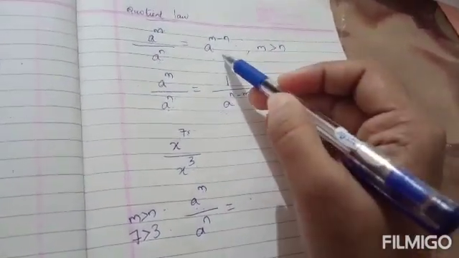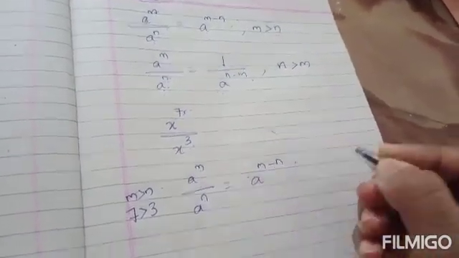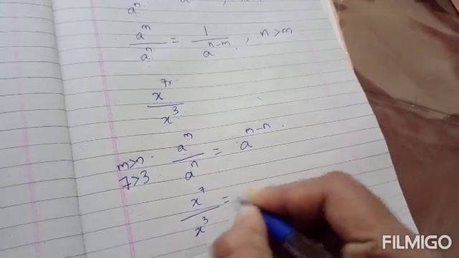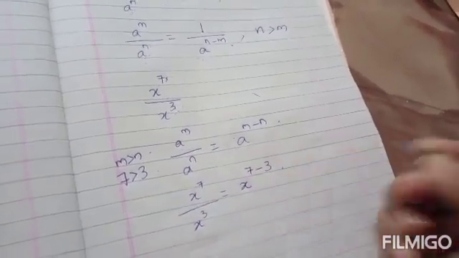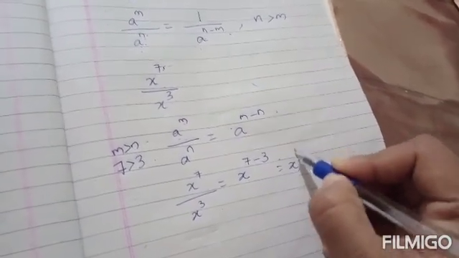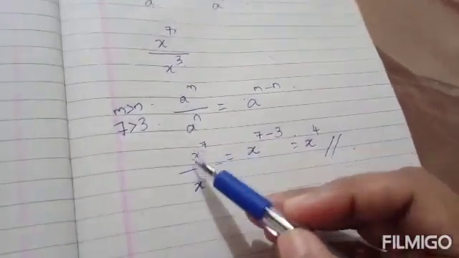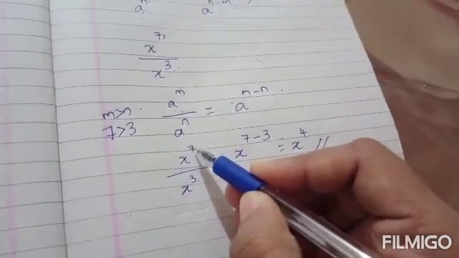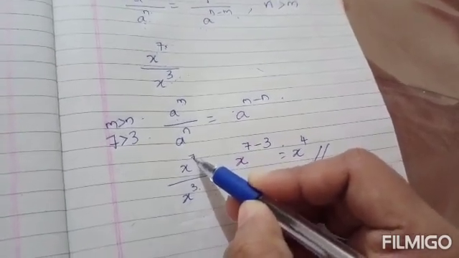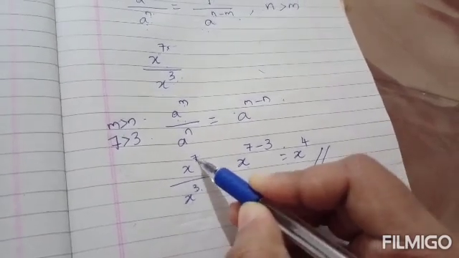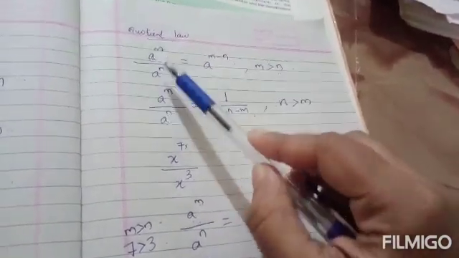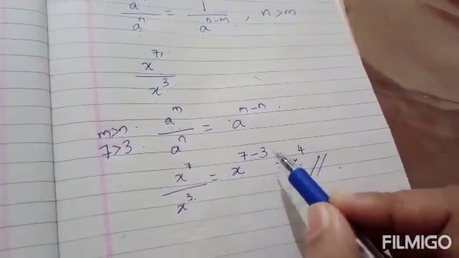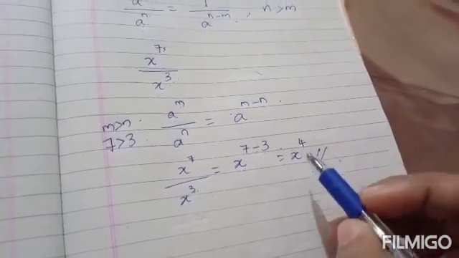So first one we are using a raised to m minus n. So what will be x raised to 7 by x raised to 3? x raised to 7 by x raised to 3 will be equal to x raised to 7 minus 3. So what you will get, x raised to 4. So this is the answer. Here 7 is greater than 3, or m is greater than n. In place of m it is 7, in place of n it is 3. So 7 is greater than 3, so you have to use a raised to m by a raised to n equal to a raised to m minus n. So x raised to 7 minus 3, which gives x raised to 4. This is the answer.